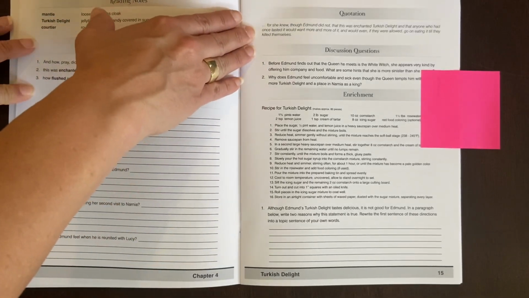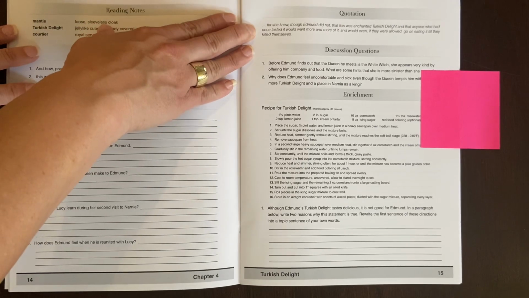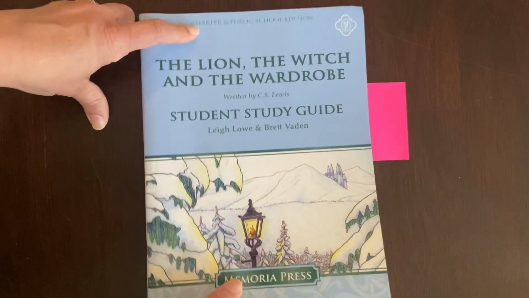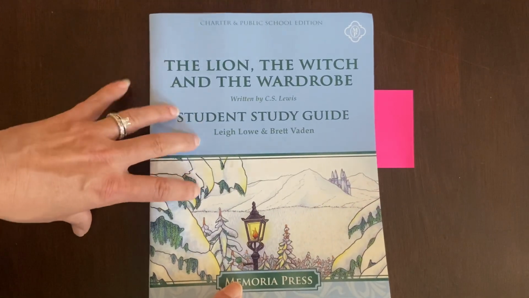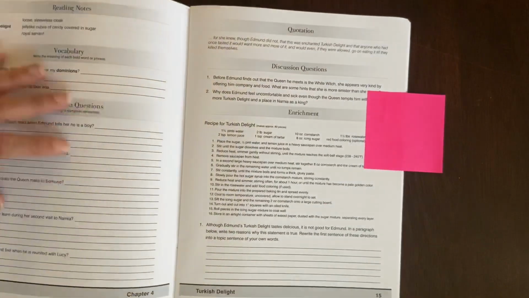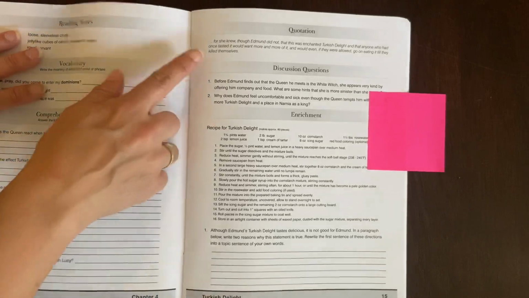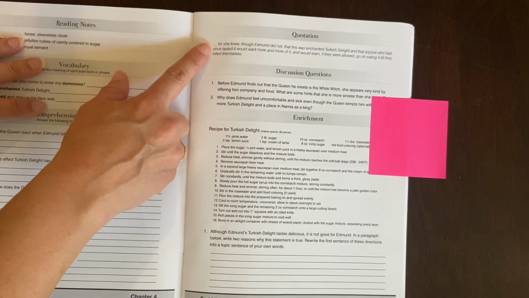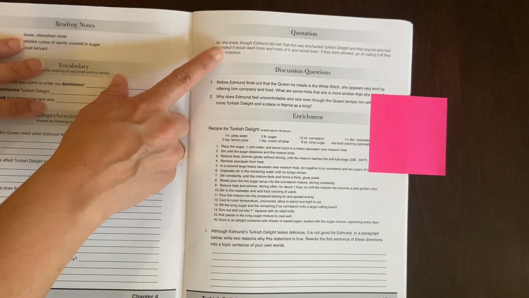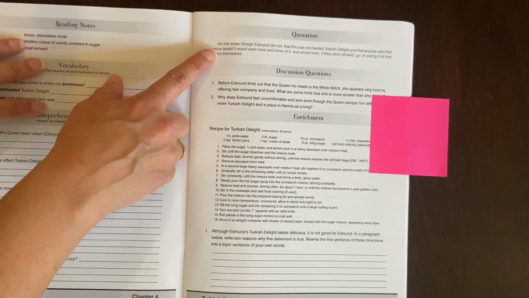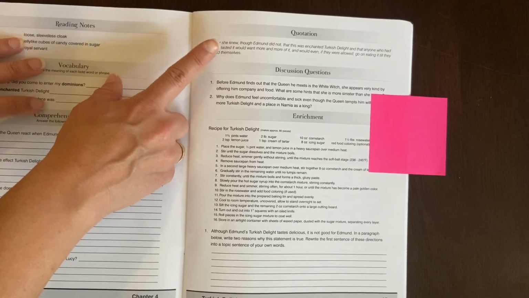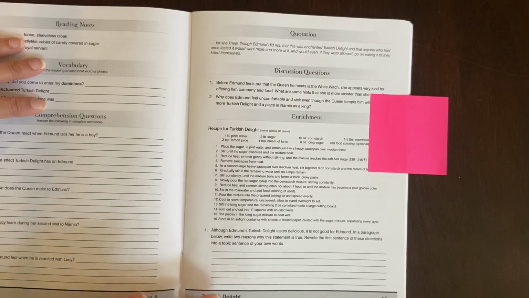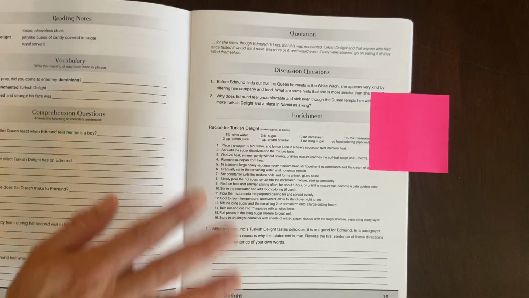Next, we have a pull-out quotation, which is just to bring the student's attention to it. One thing I forgot to mention is this is the charter version, a secular version of this offering from Memoria Press. The reason it jogged my memory is you may have a quotation like this if you had the traditional Memoria Press curriculum, which is a Christian company. They might be asking you to compare something from the text to a portion of the Bible or a psalm or what have you. Or they might say, how is this person Christ-like, or things like that. But anyway, this is the secular charter version.